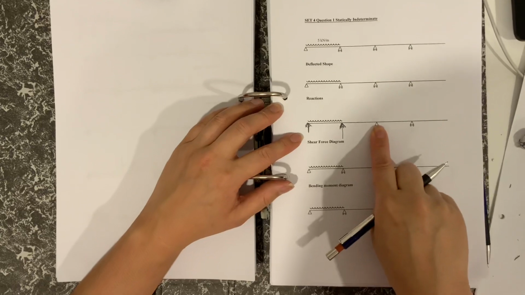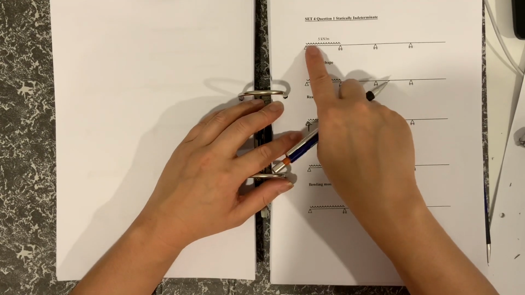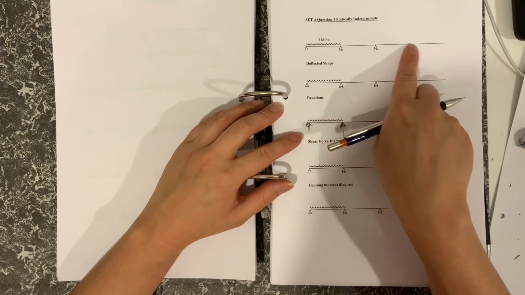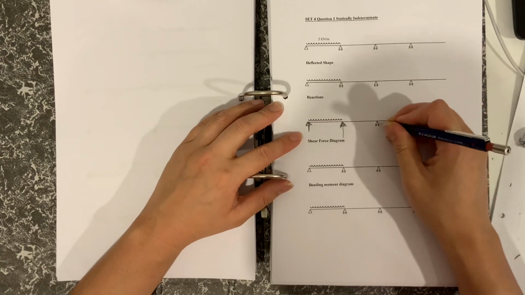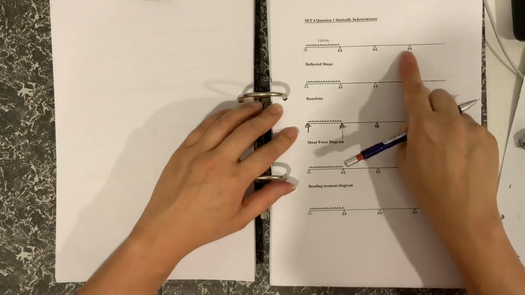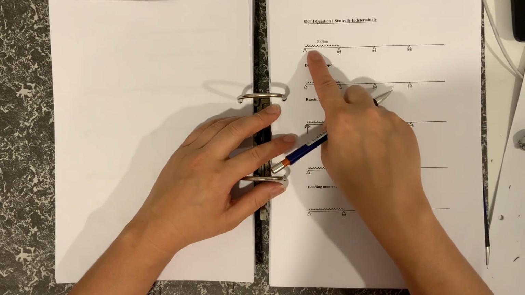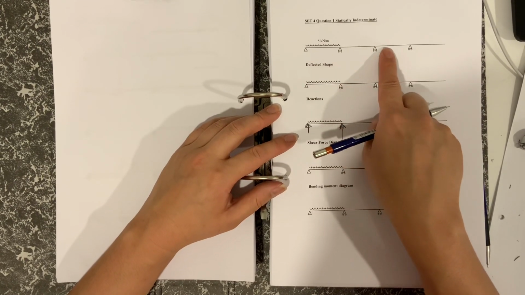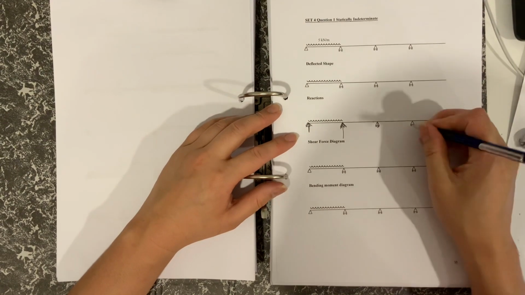And then this one, if this one had disappeared, we would have expected it to be up, so the reaction must be downwards. So I put a reaction there downwards. And then this guy at the end here, if that guy had disappeared, I would have expected the deformed shape to be like that, so I would have expected that to be upwards.